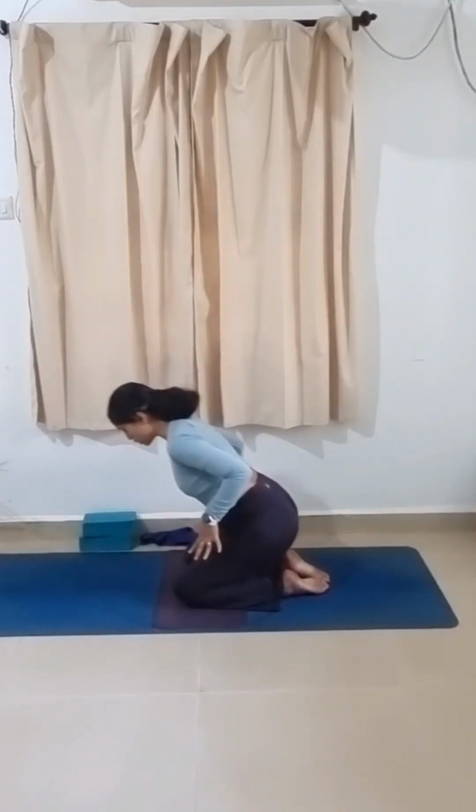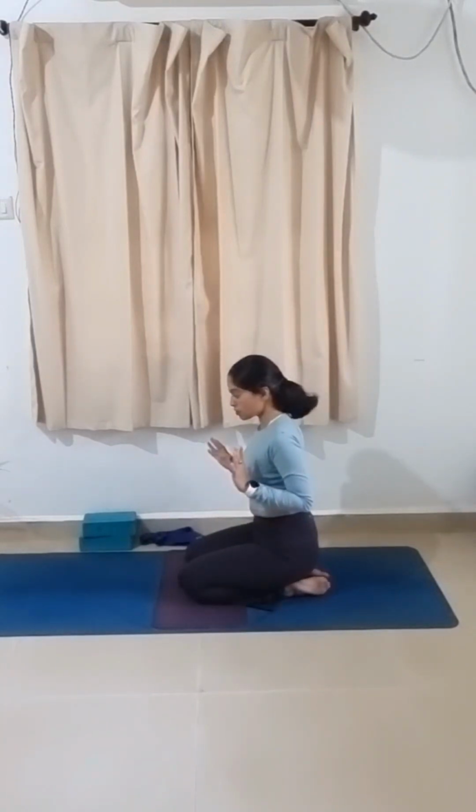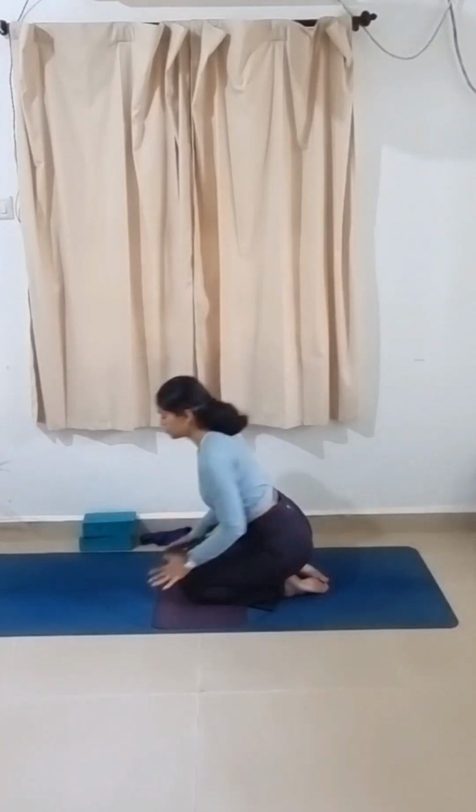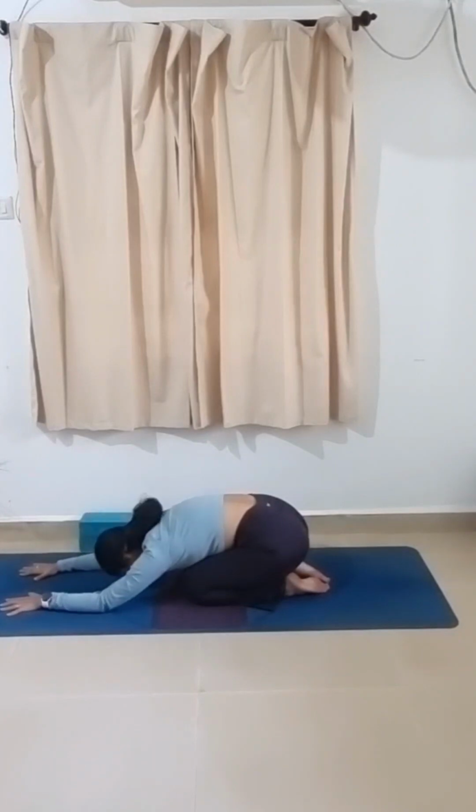And then just resting down into child's pose. If that does not feel good, just stay here. Or use a yoga block if you do have some, or a cushion to place your head onto.